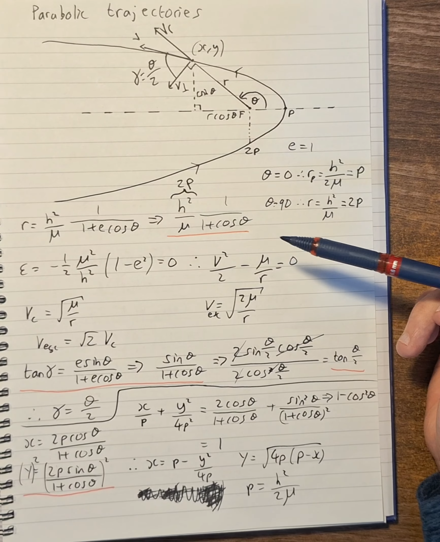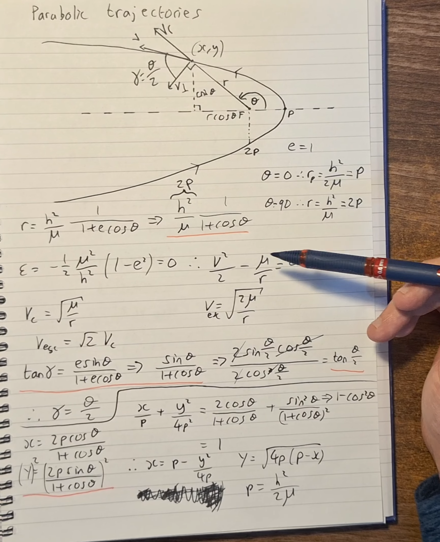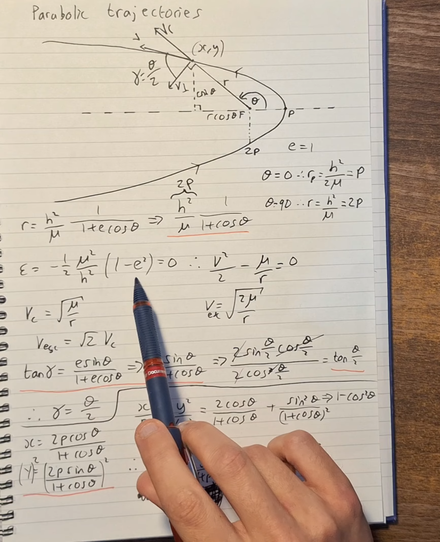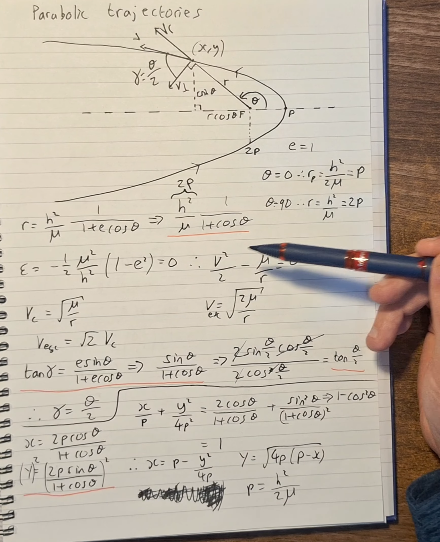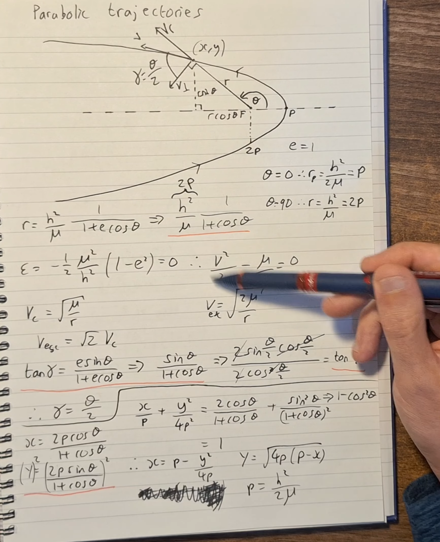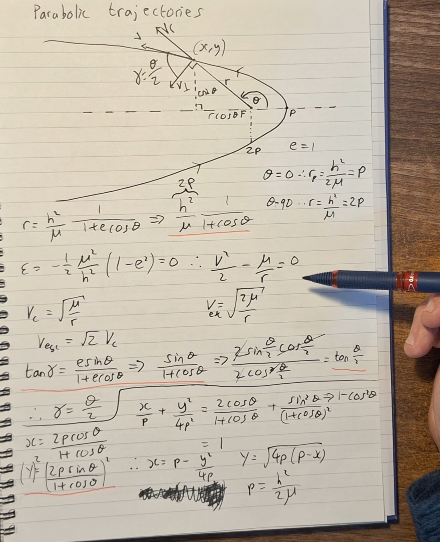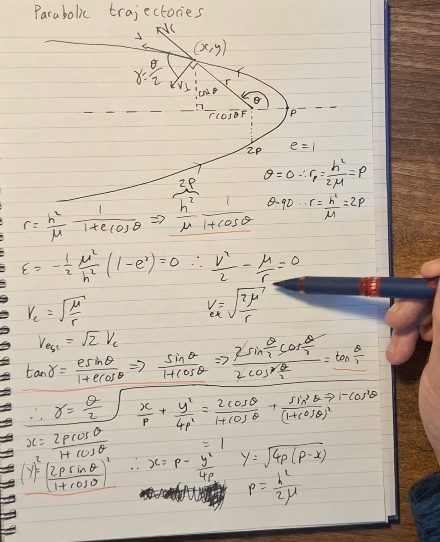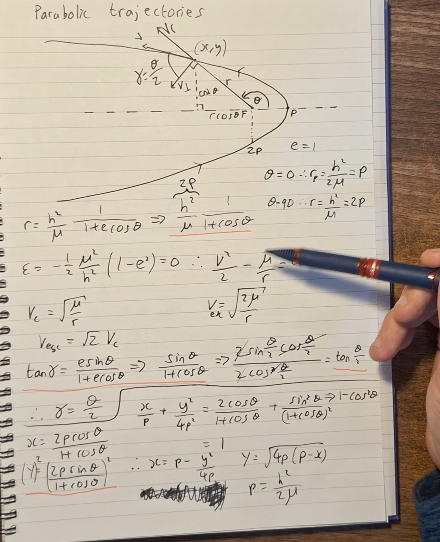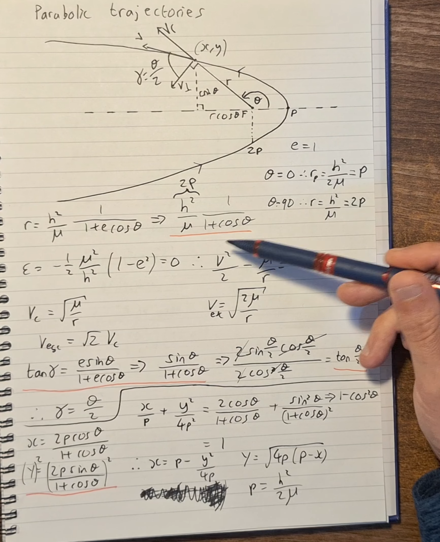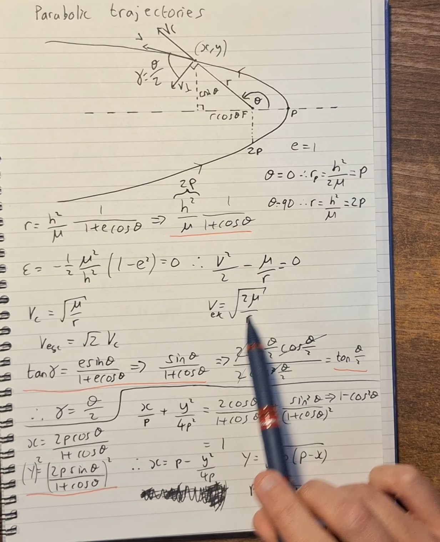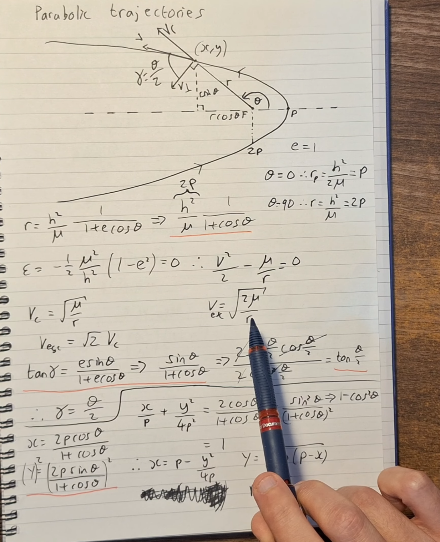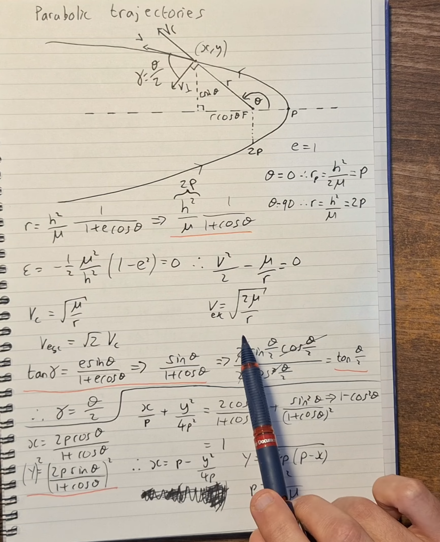So the energy of a parabolic trajectory is 0. And we know that from this equation, because here you put e equal to 1, you get 0. And therefore, this equation that we have for energy is also 0. This comes from the equations for any orbit or trajectory. So we can rearrange that, and we will get the escape velocity equal to the square root of 2 times the gravitational constant divided by the radius.